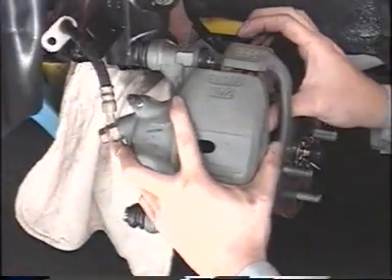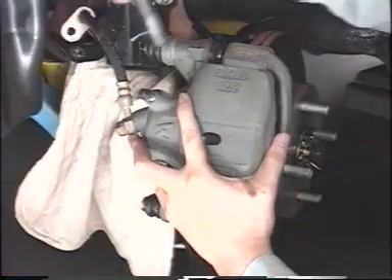After the shock absorber has been fixed to the body, install the brake caliper.